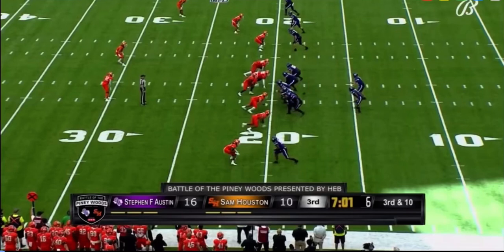Okay, this is going to be another clip where Sam Houston continues to do the same thing throughout this game. They are trying to give the disguise of a shell coverage. This is a trips set up top. You can see the three receivers to the field. Here, this is where as a quarterback, you're going to be able to identify the keys that are going to tell me they're in man coverage, okay?